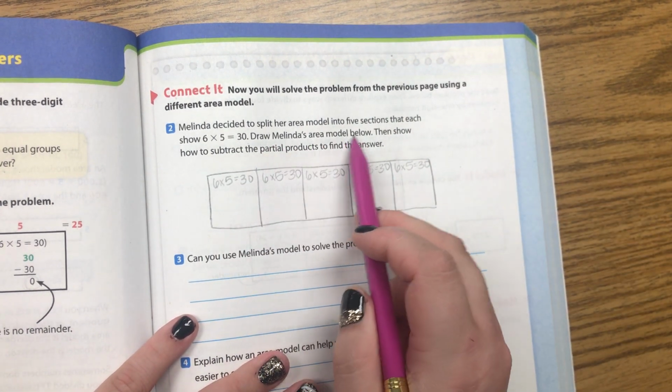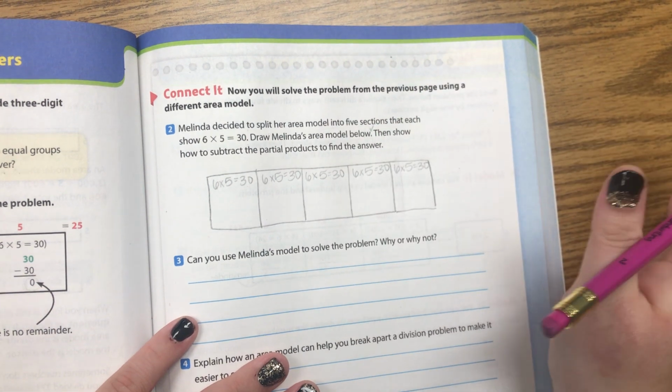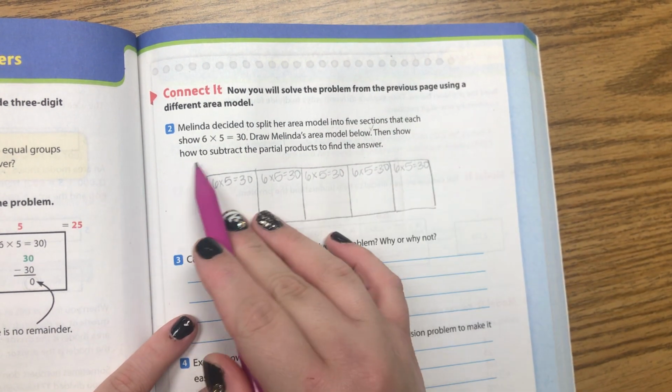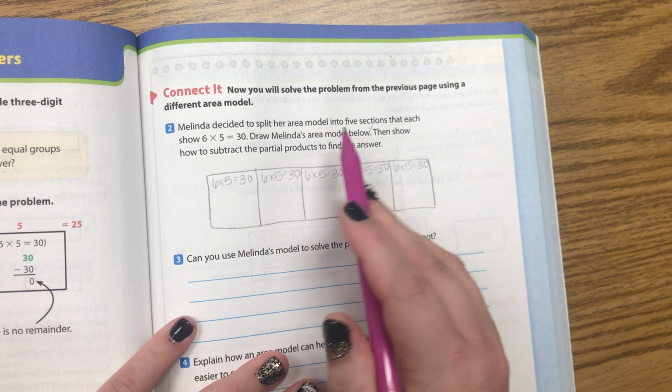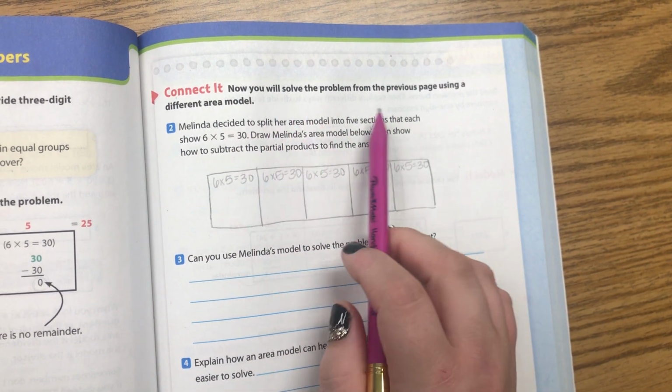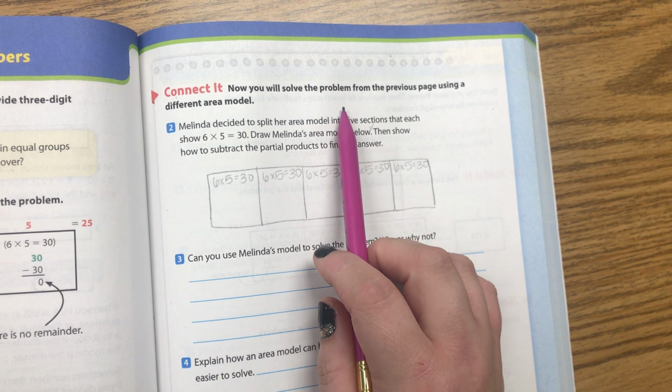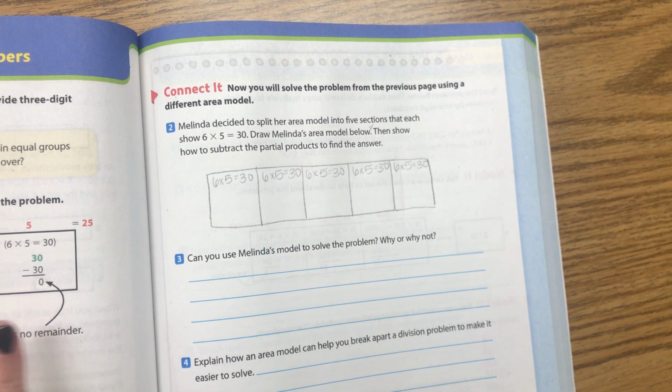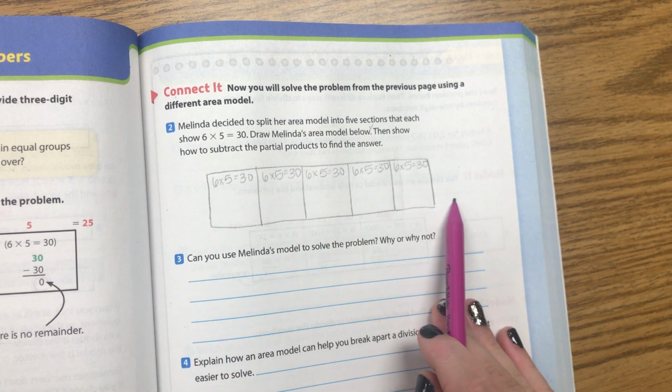Draw Melinda's area model below. Check, we did that. Then show how to subtract the partial products to find the answer. So they want us to use these numbers to show this.